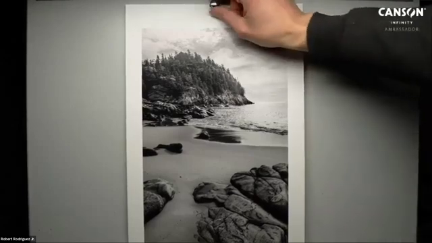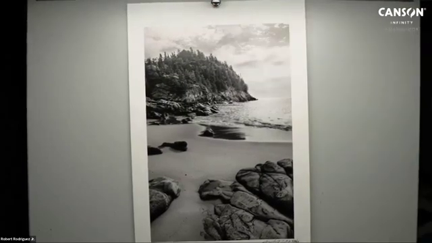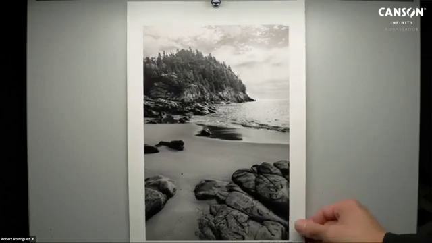All right, so even though this is a black and white image, that's not the reason why I chose a non-matte paper. I decided to print this on a non-matte paper. This is Baryta Photographique because the nature of the image demanded that I use paper that gives me as much black as possible. I really wanted a more aggressive look to the image.